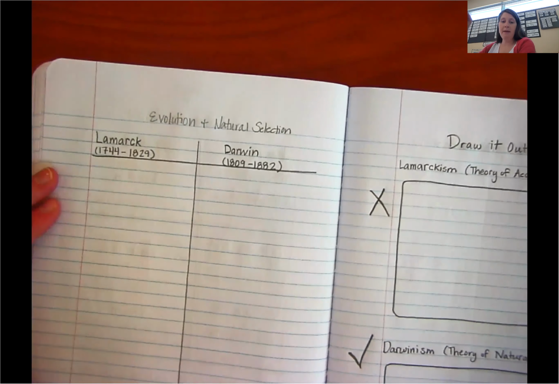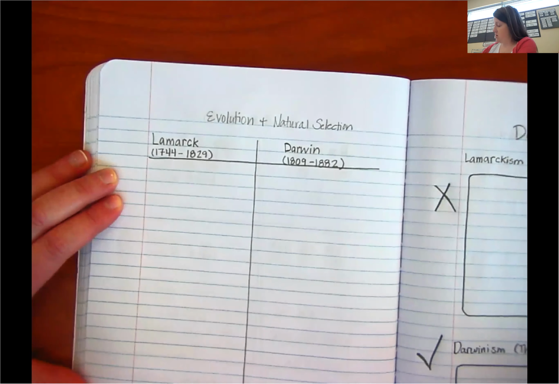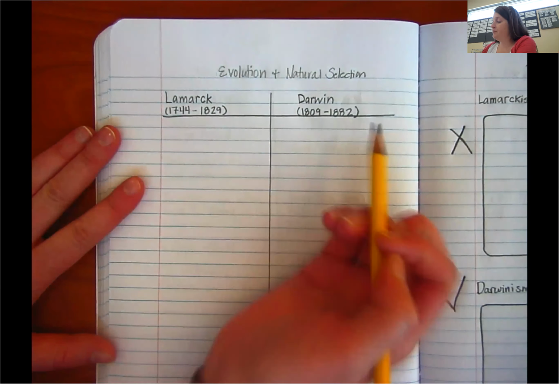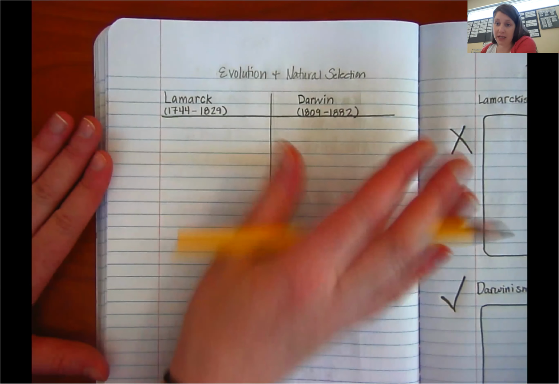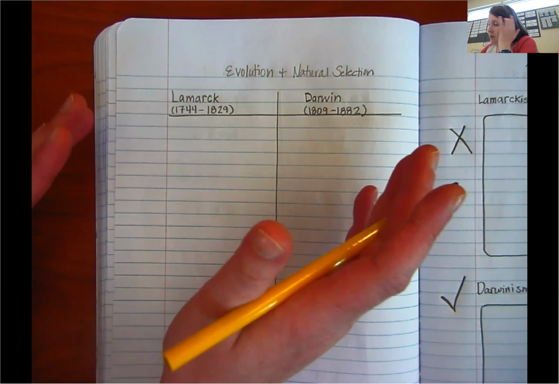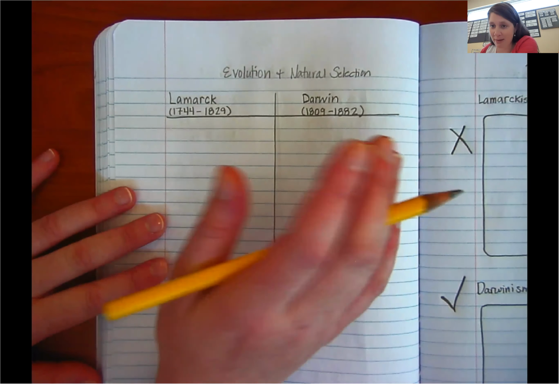So let's start by making a T-chart on page 49. We're going to look at two competing theories for what evolution is. Obviously, people have been debating this for many, many years.